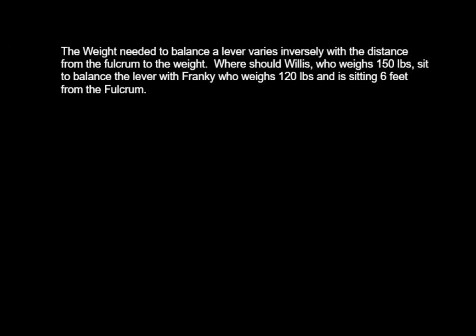Just to emphasize the point, this is essentially a seesaw. The fulcrum is right here in the middle. And the distance that's referring to is the distance from the center to either side. Since we're not regarding direction here, it's just a positive distance. Okay, so we're going to use the same approach we did before, 3 different phases. First phase is to figure out the constant of variation.